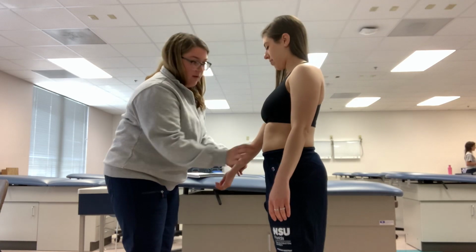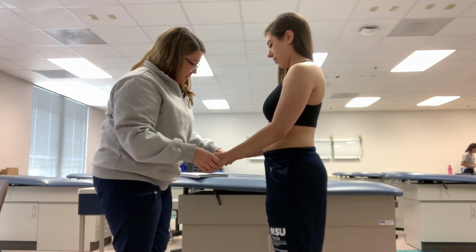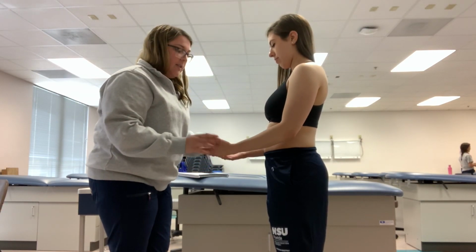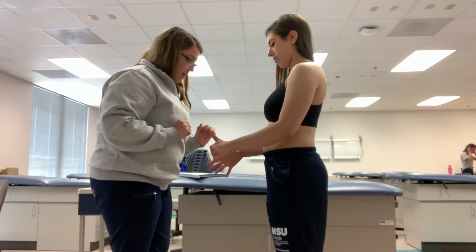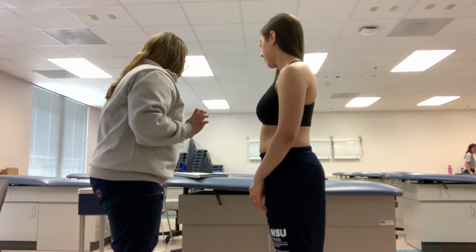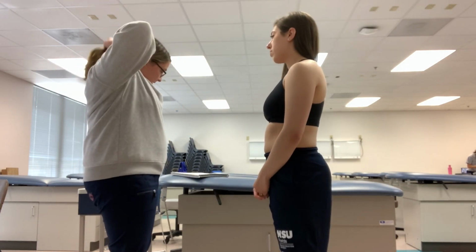the anterior forearm, the carpals, the metacarpals, interphalangeal joints, and then the anatomical snuffbox. So could you make a thumbs up? Okay, I'm inspecting and palpating. Okay, and now I'm going to assess shoulder range of motion.